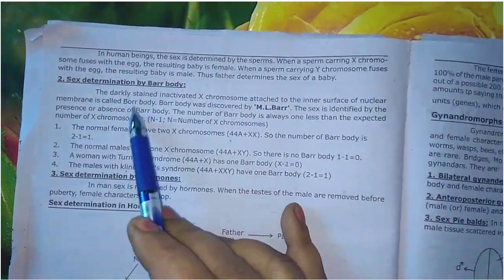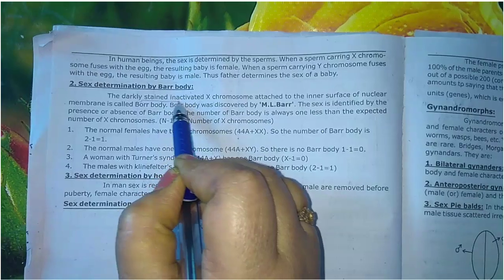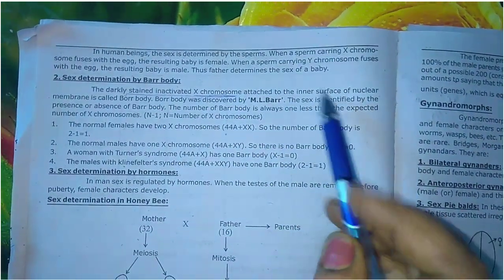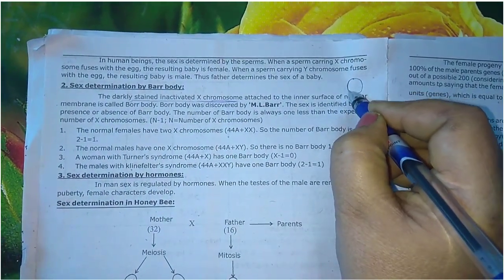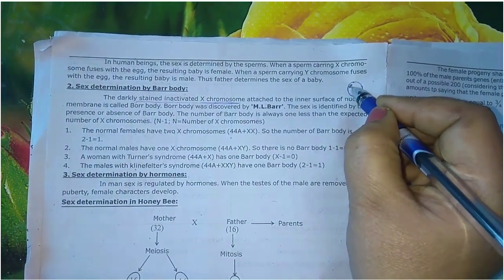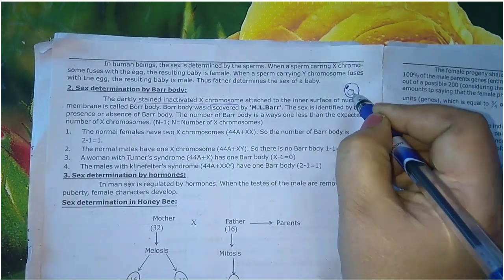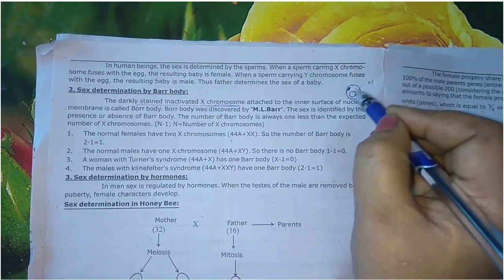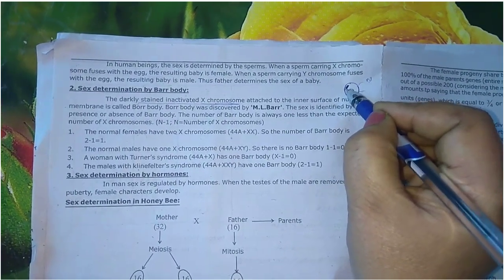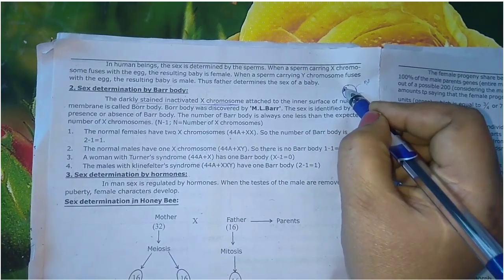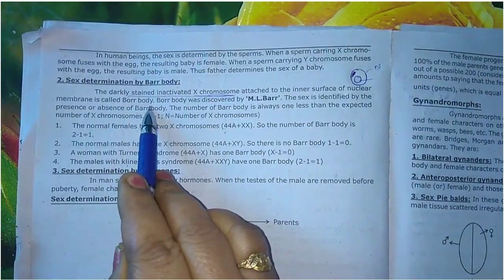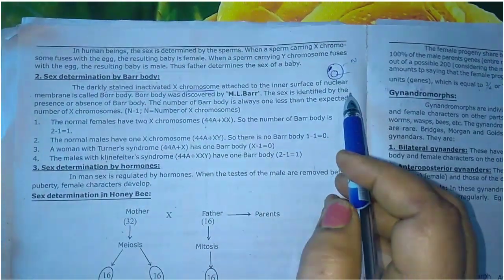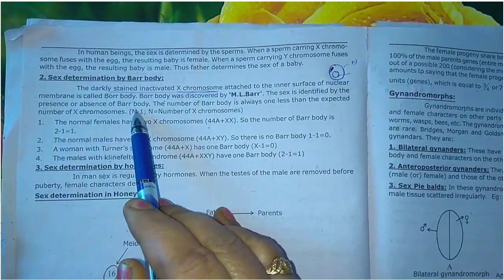Next one is sex determination by bar body. What is the bar body here? A darkly stained inactivated X chromosome is attached to the inner surface of the nuclear membrane. If this is a nucleus, then on the inner side of the nuclear membrane a darkly stained body is present containing the X chromosome, and that is known as a bar body. This bar body was described by the scientist known as Barr. The sex is identified by the presence or absence of the bar body.